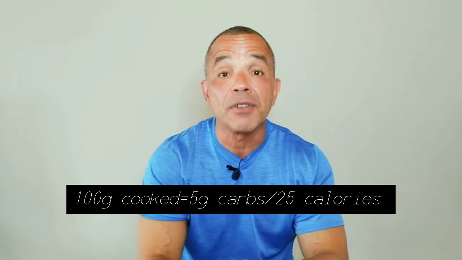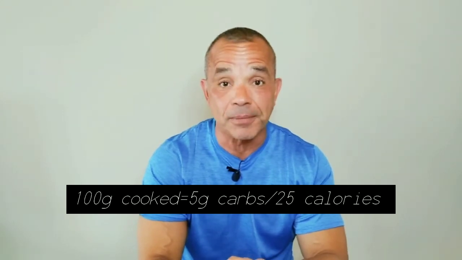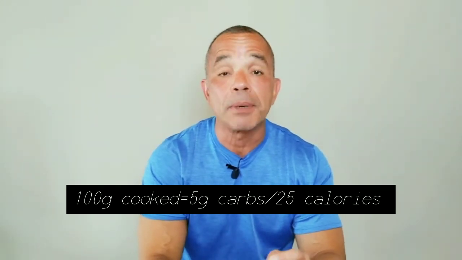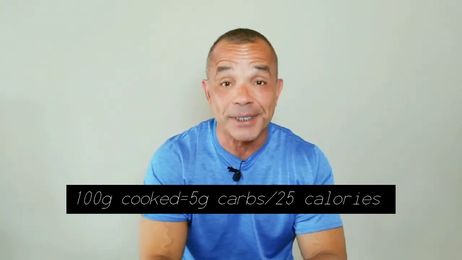Cauliflower. 100 grams cooked equals 5 grams of carbs, 25 calories. So what you want to do is chop it into chunks so that we're going to make it into a ziti. After that, you're going to add your sauce. You're going to top it with cheese. You're going to bake it, and you're going to have a baked ziti with cauliflower. It's got a lot of fiber. It's surprisingly good.